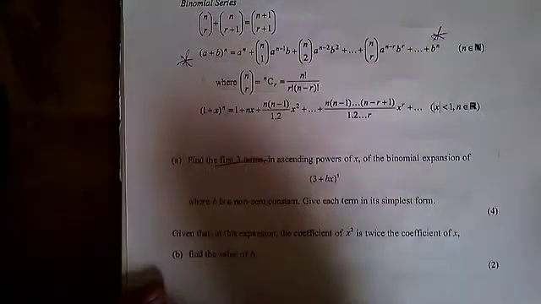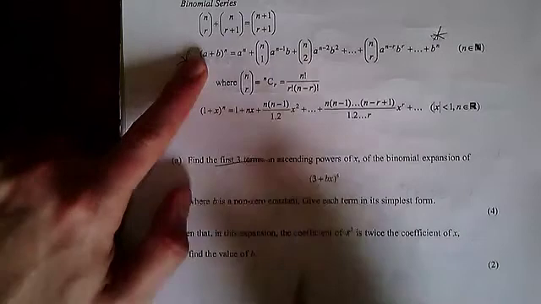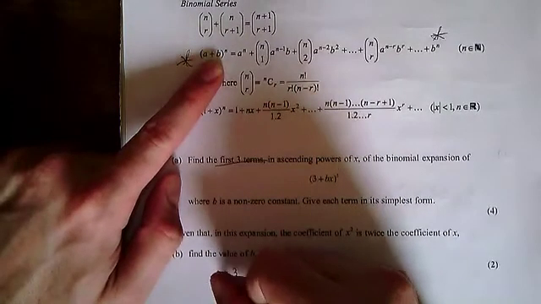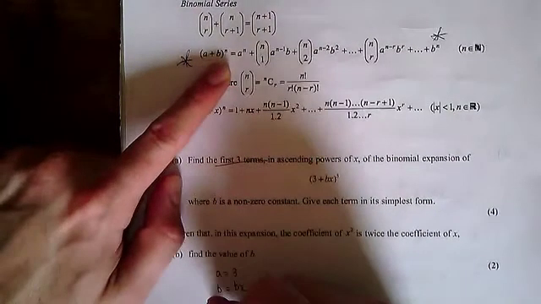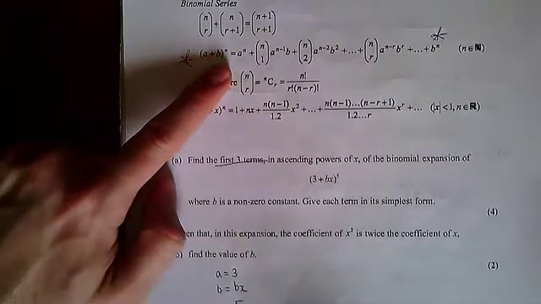Okay, so in terms of what I have here, I'm just trying to match up to here. So my first term, a, I'm going to let a equal 3. My b term, I'm going to let b equal bx. And then my n is going to be equal to 5. Okay, so I'm just using this one here.